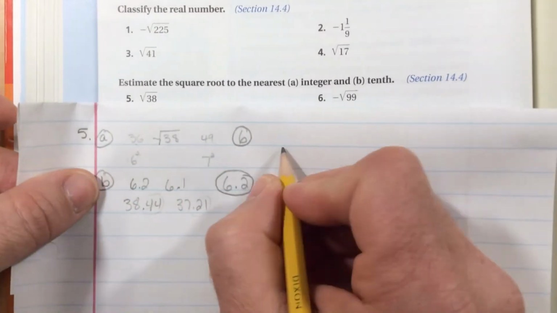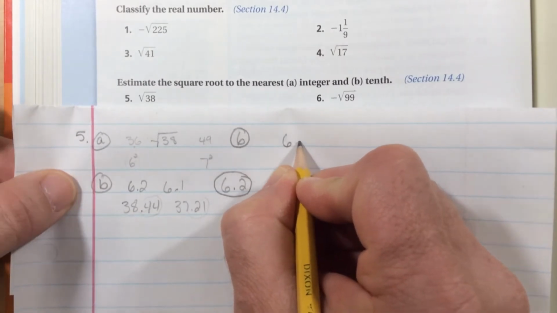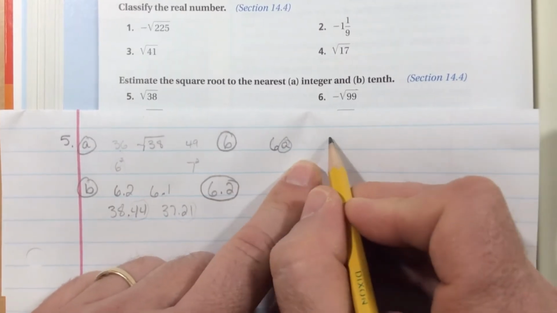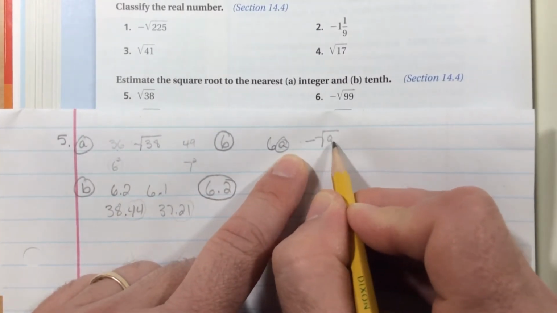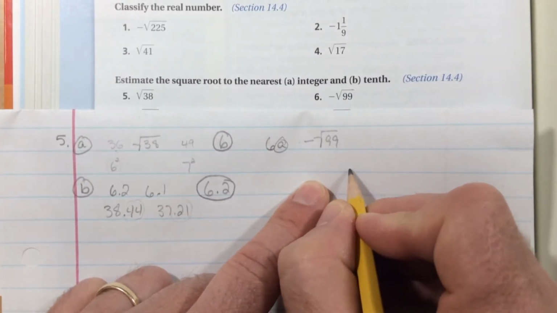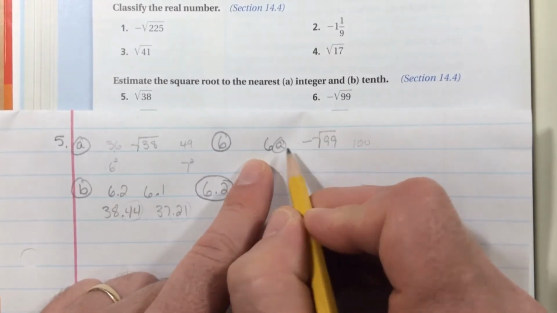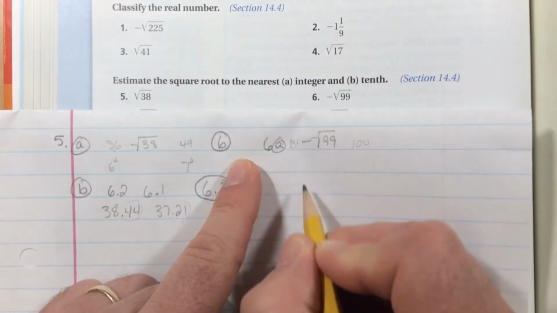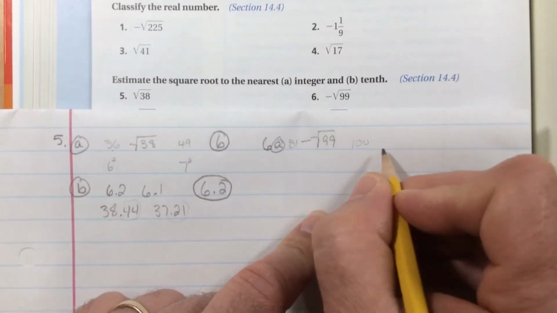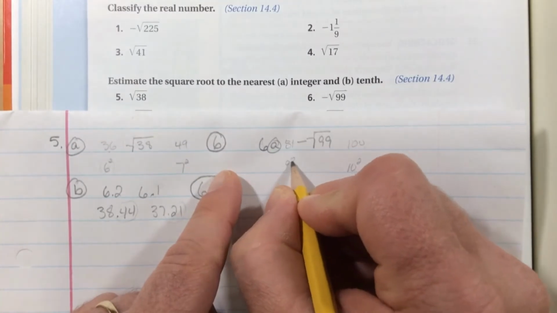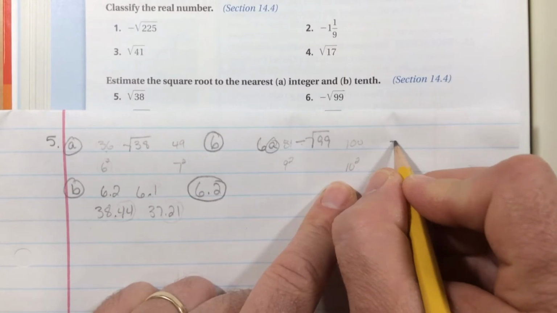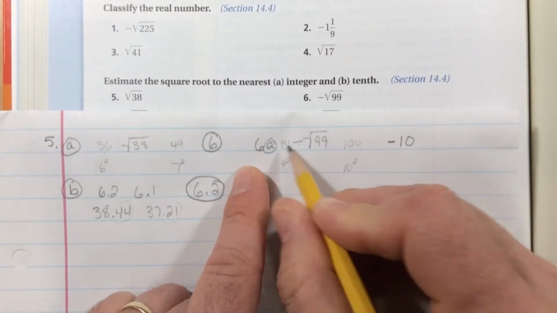There we go. For number 6, for part A, we have the negative square root of 99. Negative square root of 99. Well, that's really close to 100, which is the nearest perfect square. So 100 would be on this side. Down would be 9 times 9 is 81. So it's going to be between those two, much closer to the 100, obviously, which is 10 squared. This is 9 squared. So we will go with 10. If not actually 10, it'll be negative 10. Negative 10 for part A.